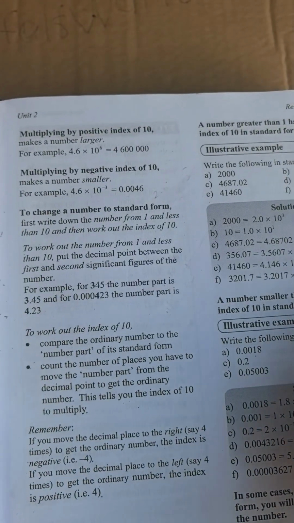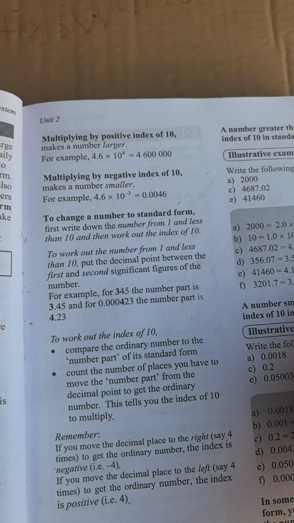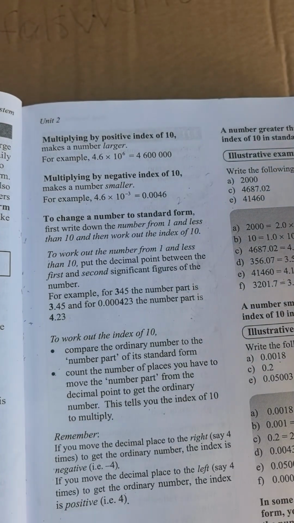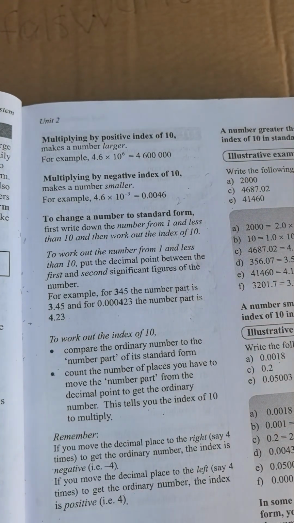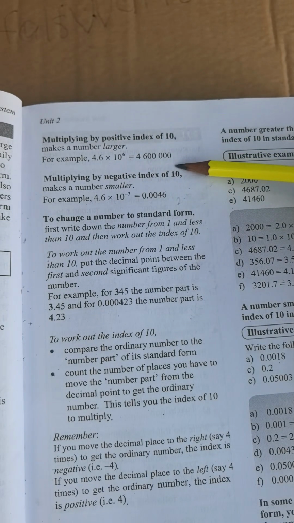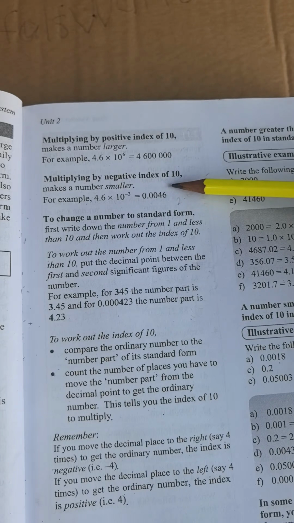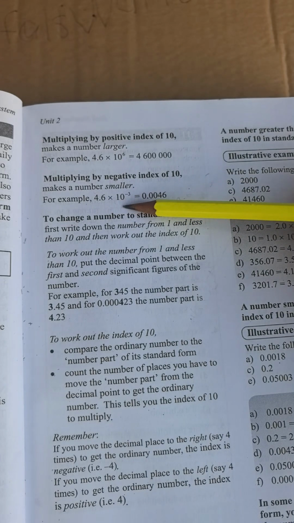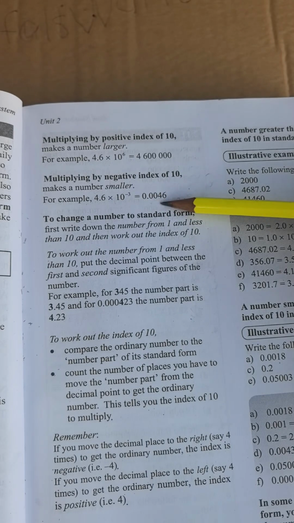Now, let's go to some multiplications. You are multiplying by a positive index of 10, so it makes the number larger. We have this one, 4.6 times 10 raised to the power 6. So we see the same thing here. Multiply by a negative index of 10: 4.6 times 10 raised to the power negative 3. This is what you have.